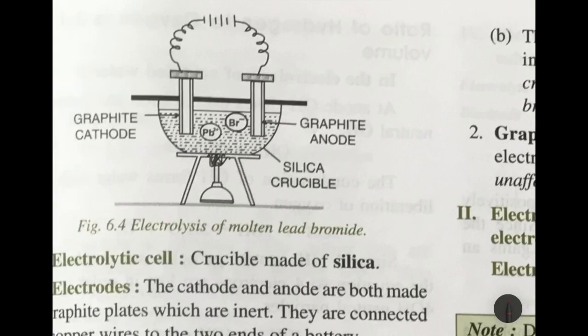To continue with the electrolysis chapter, today we are going to discuss some examples of electrolysis. First, let us talk about electrolysis of molten lead bromide. The electrolyte used is molten lead bromide and the temperature is maintained above 380 degrees Celsius to keep the lead bromide in a melted state. This melting point is maintained by continuously heating with a burner.